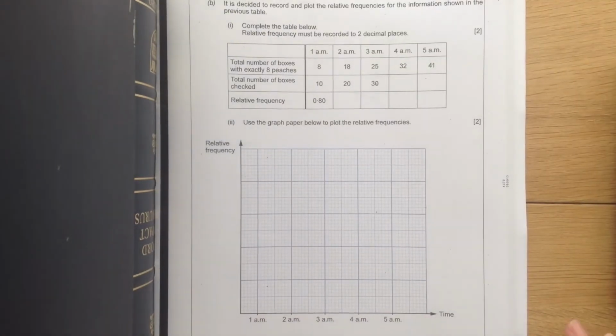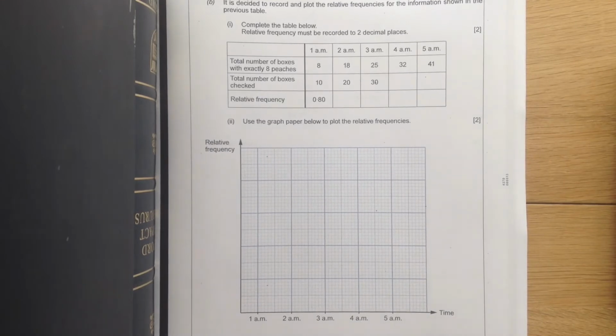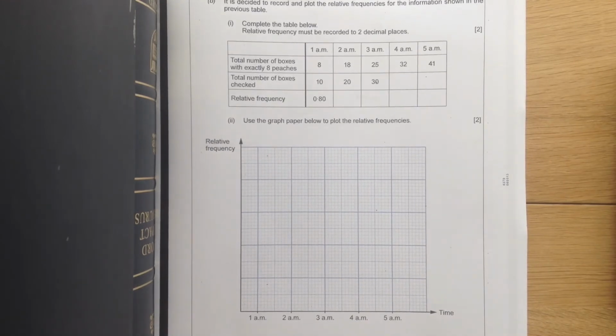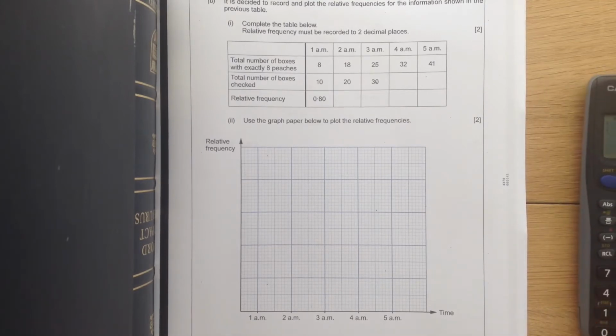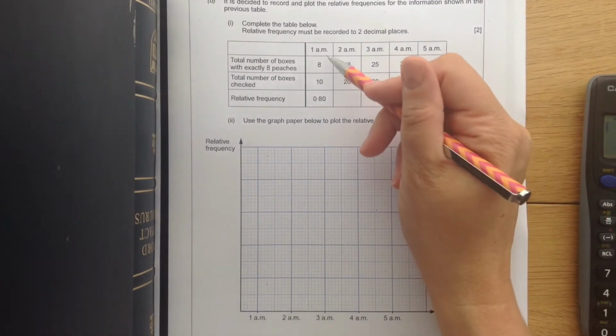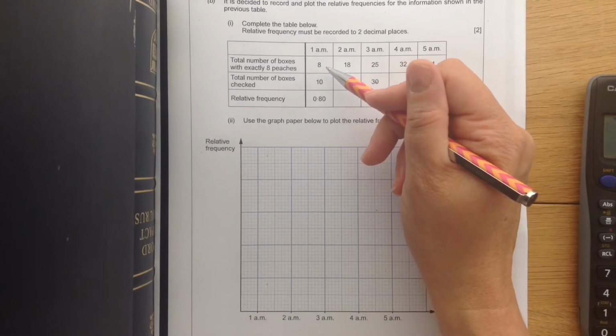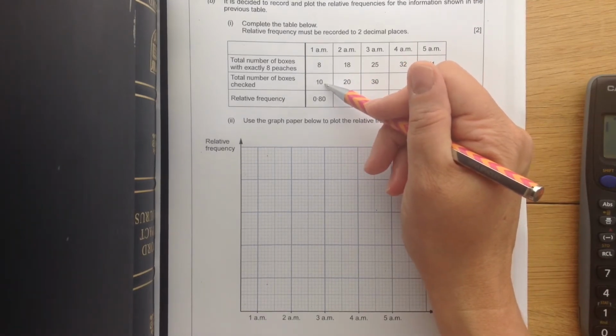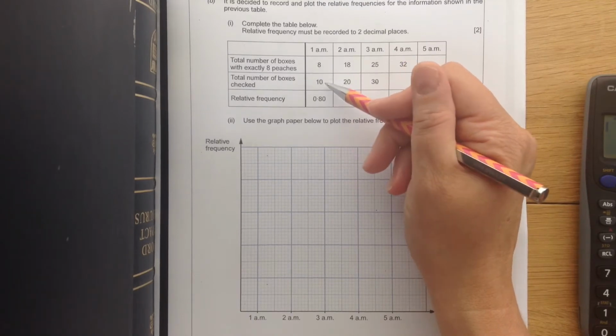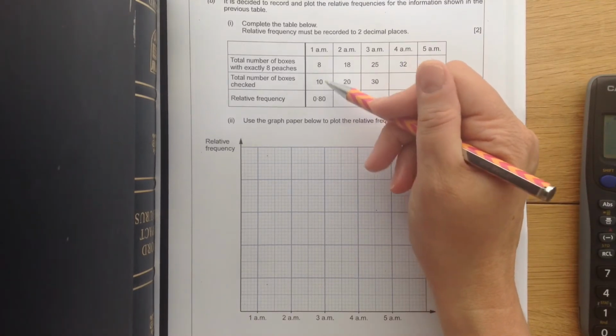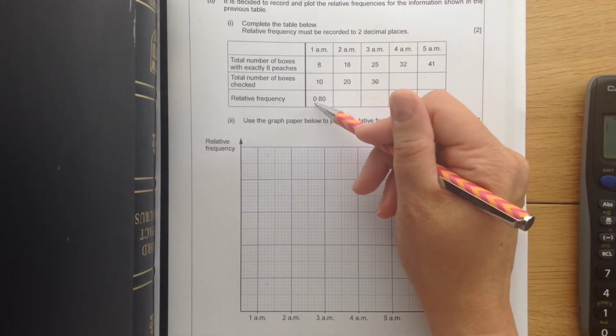Right, it has been decided to record and plot the relative frequencies for the information shown in the previous table. Complete the table below. Relative frequency must be recorded to 2 decimal places. Now, relative frequency is like probability. So if we look at this, it's saying at 1 a.m., 8 out of 10 boxes contained 8 peaches. So 8 out of 10, as a fraction, would be 8 over 10. Turn it into a decimal, you get 0.80.